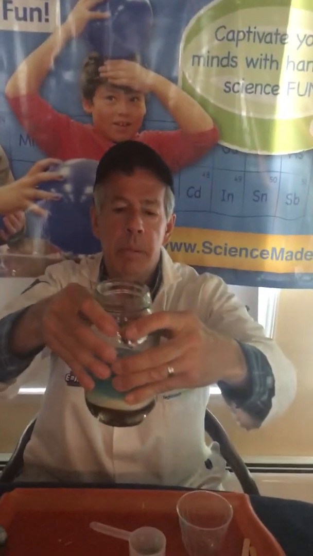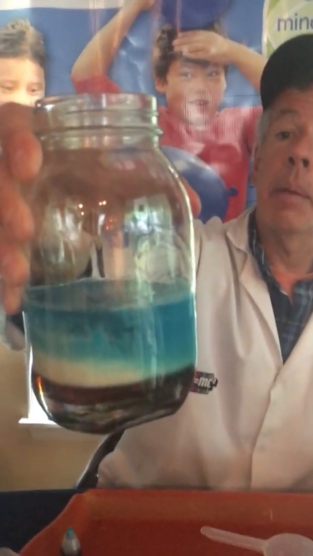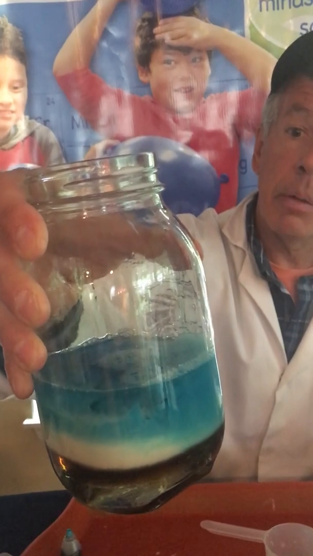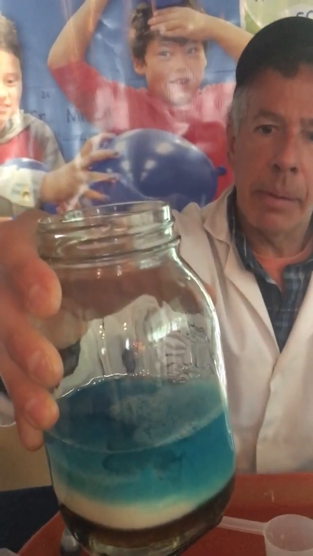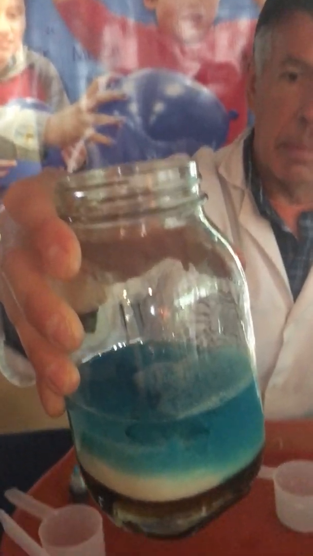And you can see some of it starts to mix in with that, but then it starts to separate out. You start to see the layers become a lot more clear and distinct as they separate from each other. By pouring it in, it mixes a little bit, but then it starts to separate out.